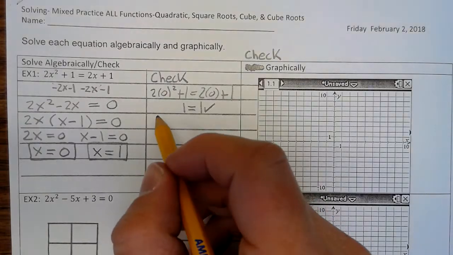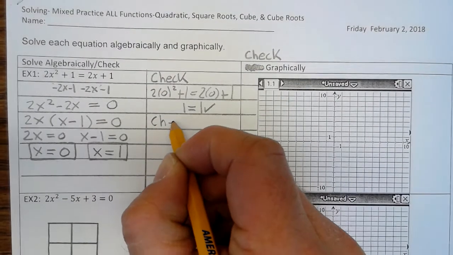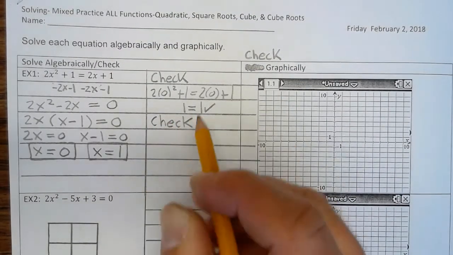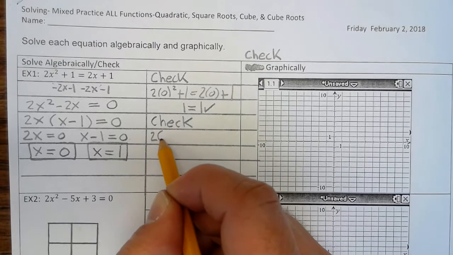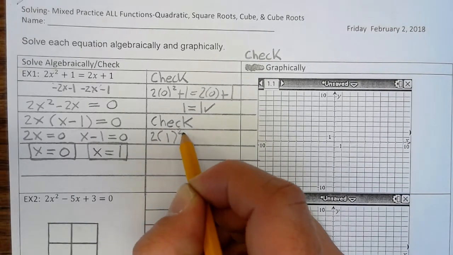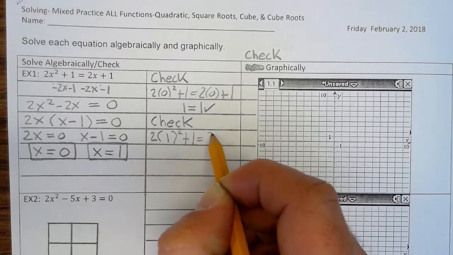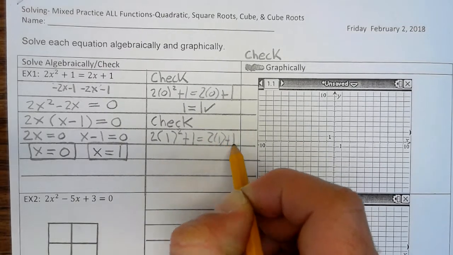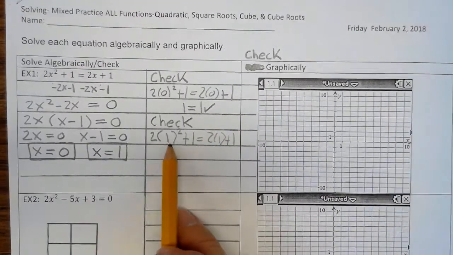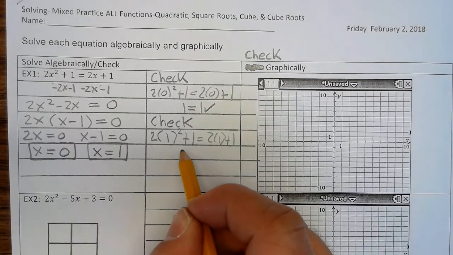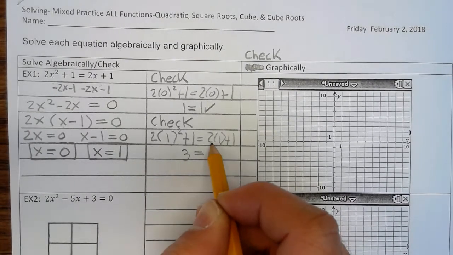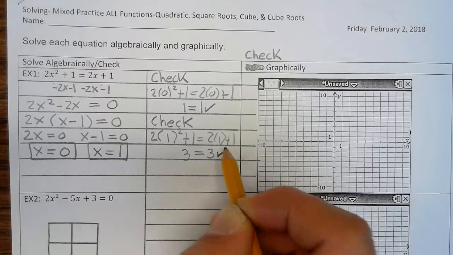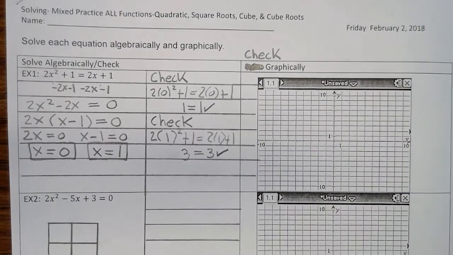Okay, now let's check the 1. So that's 2 times 1 squared plus 1 equals 2 times 1 plus 1. 1 squared is 1, 2 times 1 is 2, plus 1 is 3. 2 times 1 is 2, plus 1 is 3. So both answers check.